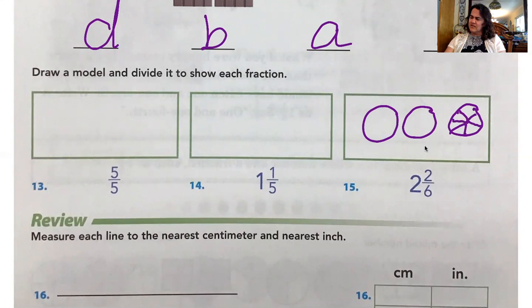My 6s are not very even, friends. So you're going to do the very best you can because it's a little bit hard to do, right? I can't expect you to be 100% precise. So I just want you to do the very best you can. So there's 2 and 2 out of 6. Now, mine doesn't look quite right, but it's close.